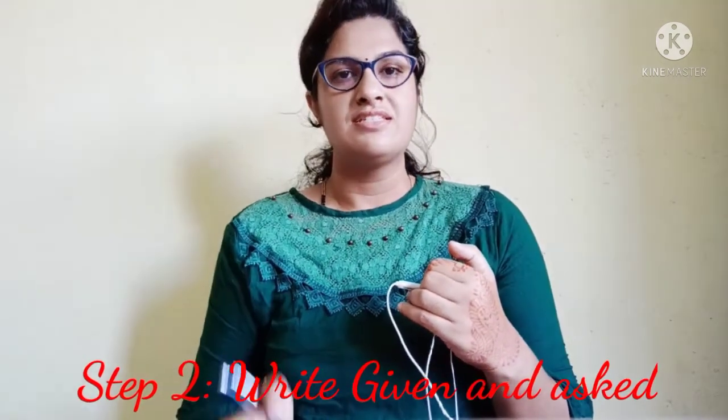In the second reading, you have to focus on what data is given and what is asked in the question. What are you supposed to calculate and find out? So these 2 readings are a must. If you are not able to find this data in the second reading as well, then please go for a third reading.